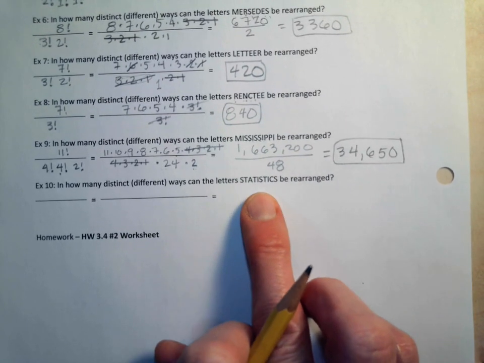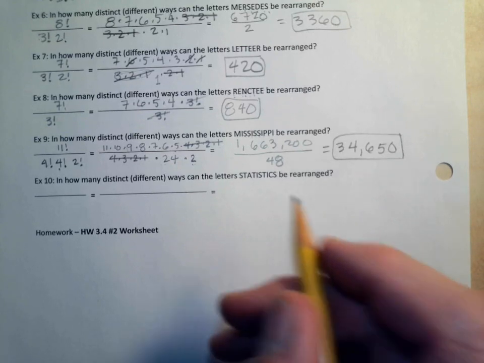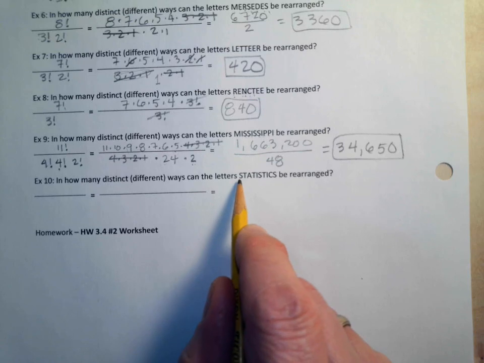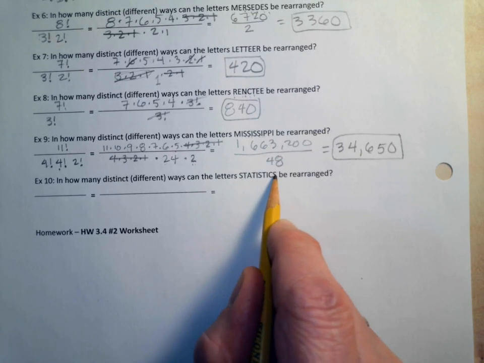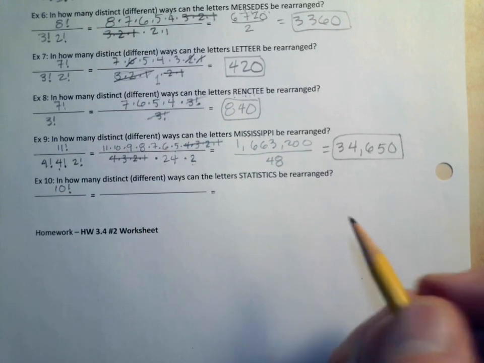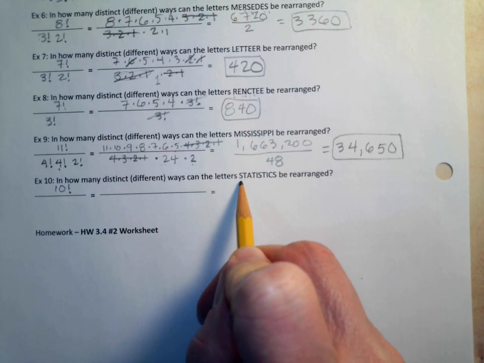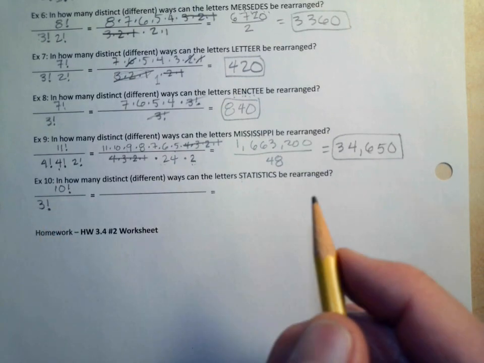All right, last one, statistics. Pause this video and then work on it. All right, statistics. 1, 2, 3, 4, 5, 6, 7, 8, 9, 10. So 10 factorial upstairs. All right, let's start with the S. Looks like what? 3? 3 factorial.